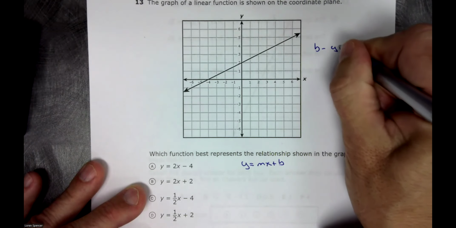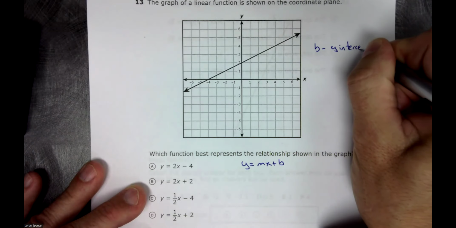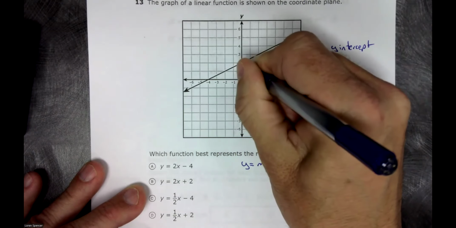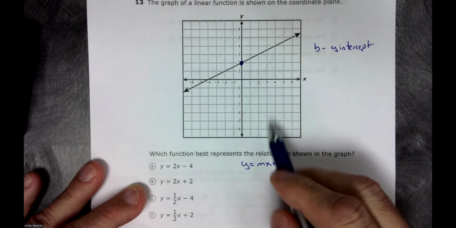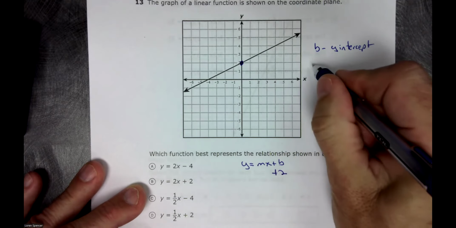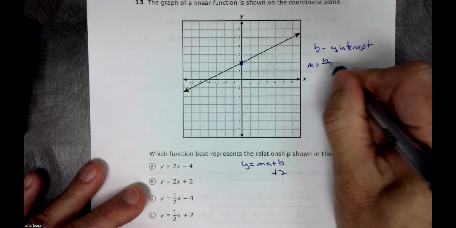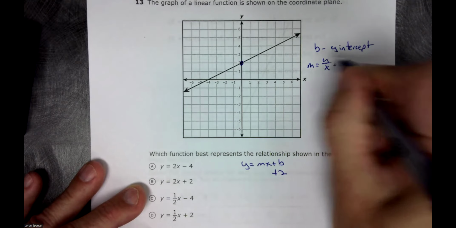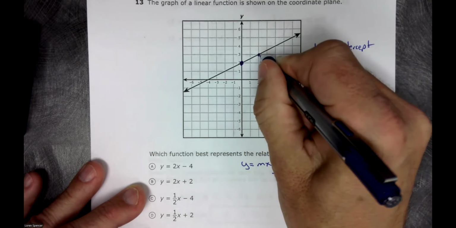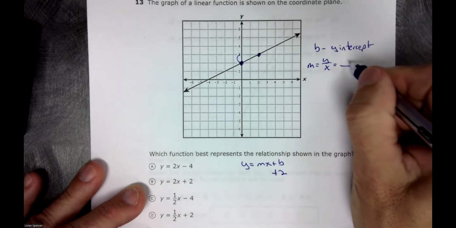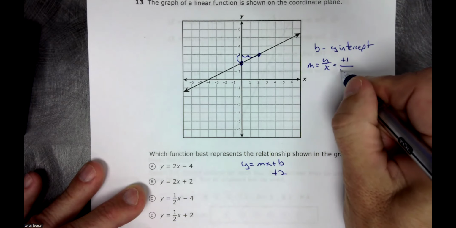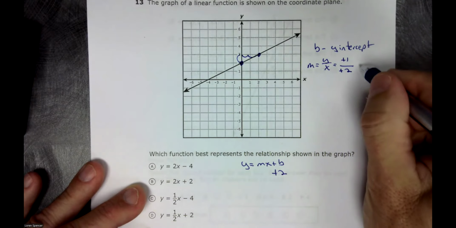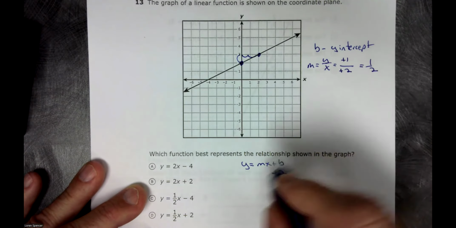B is the y-intercept. Well, where is our y-intercept? It's right here at 2, so we know it's a +2. And then our slope, remember slope, or m, is y over the x's. So I go to that point, if I go up 1, that's a +1 up, and moving to the right is a +2. So +1 over +2 equals 1/2.